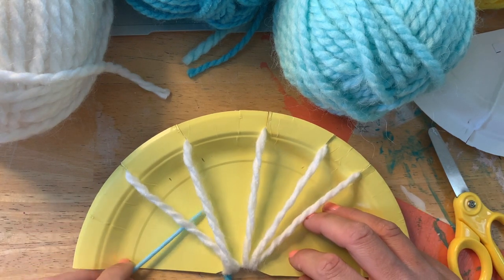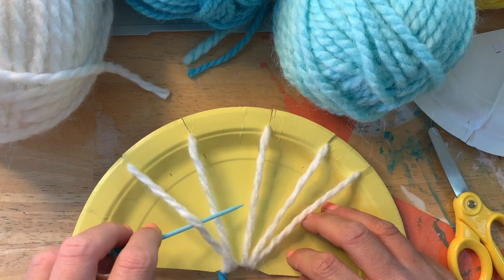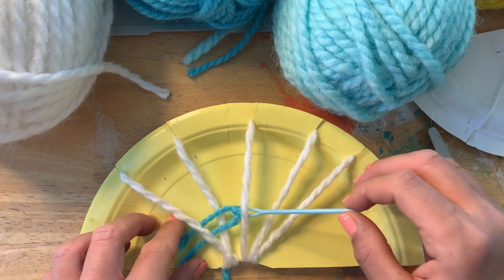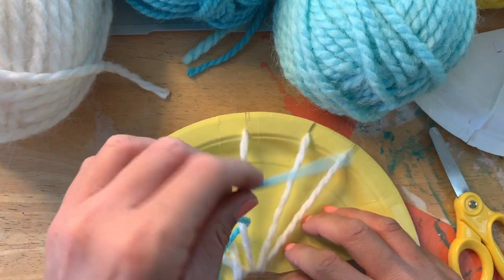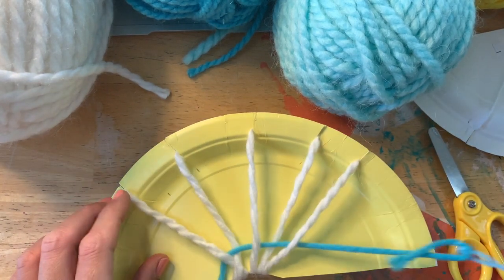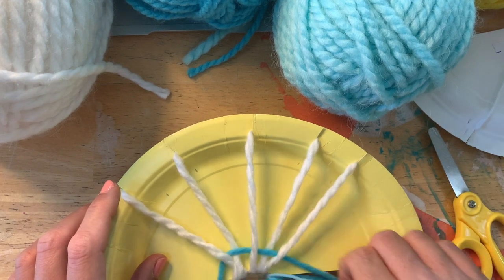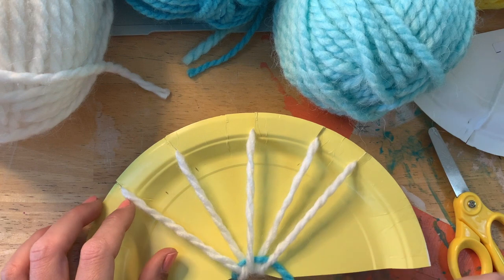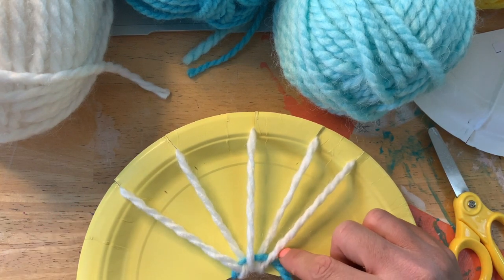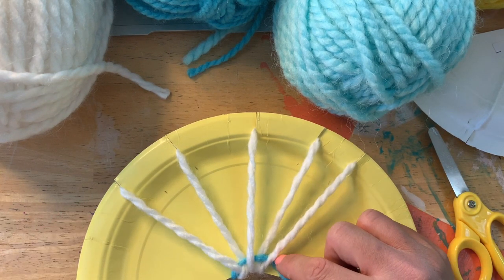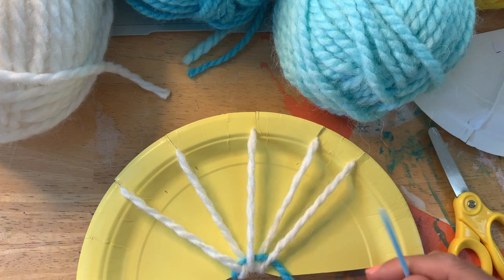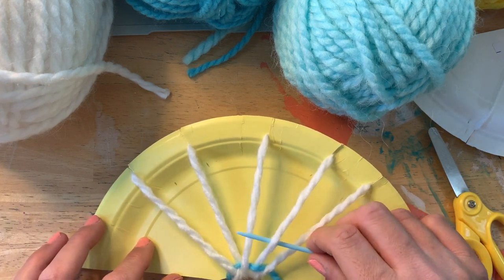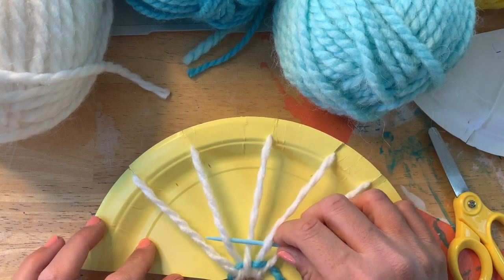So he's gonna go over and back into the ground, under, over, and I'm pulling as I go, and over, under, and we're gonna pull him, pull him, pull him all the way, okay? Not too tight, but just a little snug. And now, we went over, we went under, so now we're gonna go over. We're gonna do the opposite and come back. We're gonna go back and forth. Over, under, over, under, over.